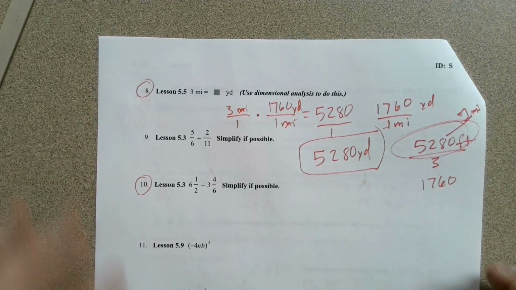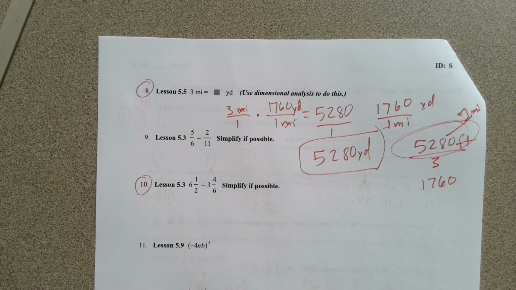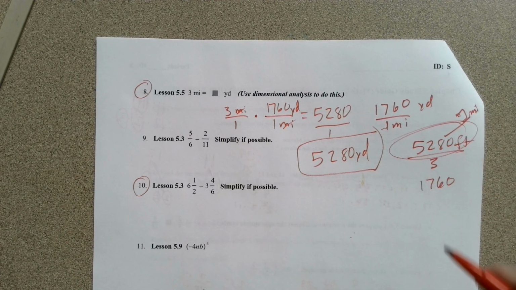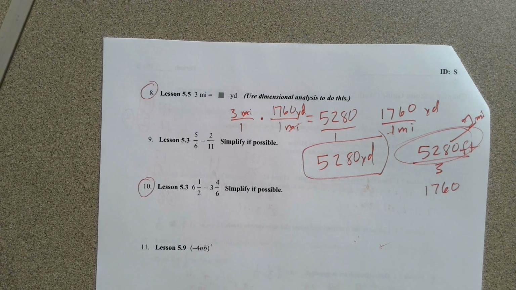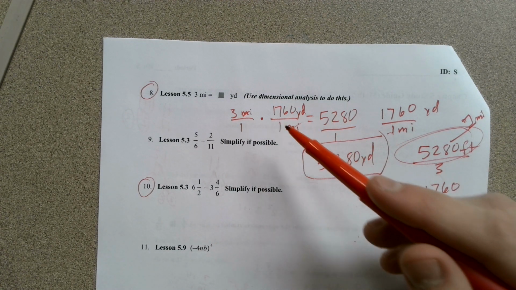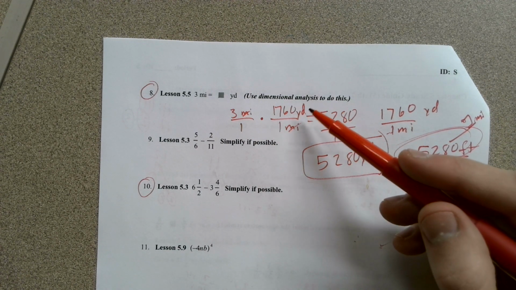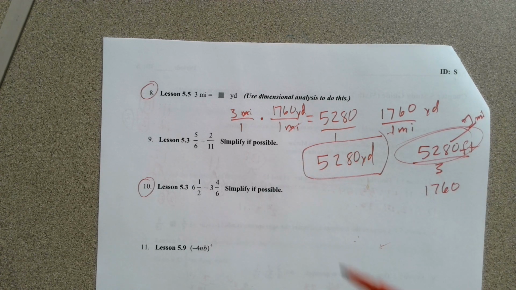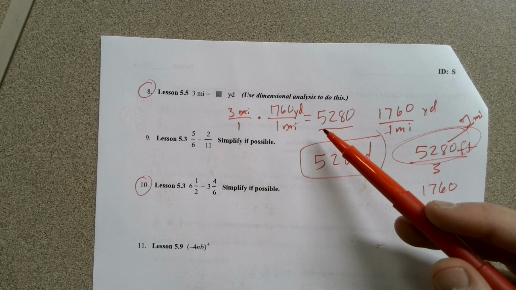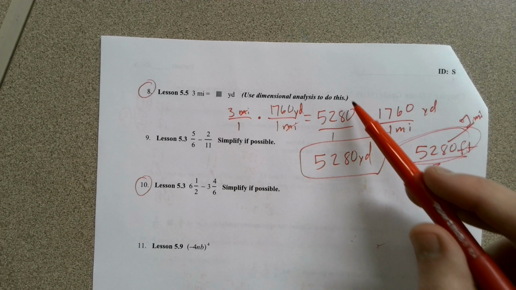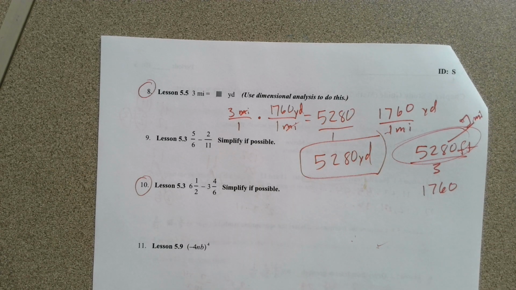If you need some more work on that, hop into my office hours. I'd love to give you some more problems. These can be a little bit tricky. The biggest thing is just finding that conversion factor and then multiplying that by our number. In this case, our conversion factor was 1,760 yards are in 1 mile. That's why I chose this number. I was able to find that because I know yards are just 3 feet, and I know that there's this many feet in a mile.